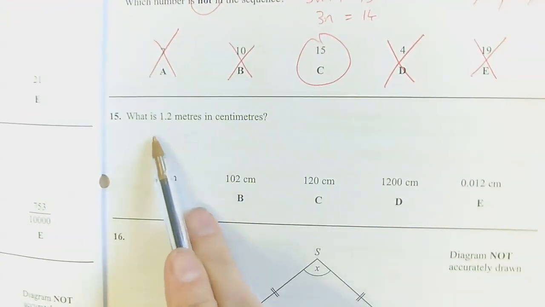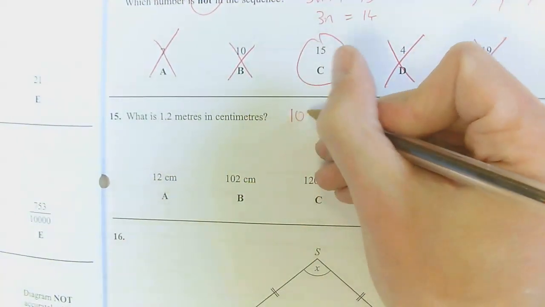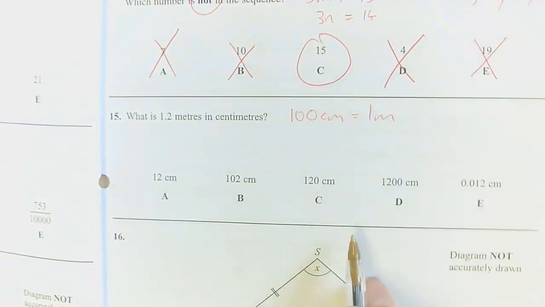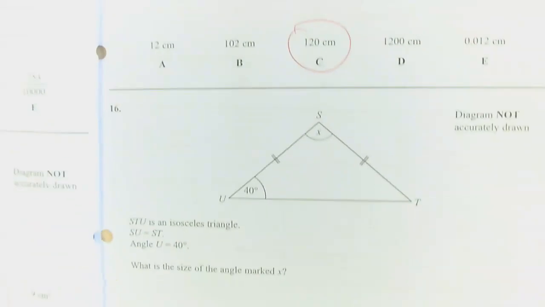Question 15. What is 1.2 meters in centimeters? Well, there are 100 centimeters in 1 meter. So there's going to be 120 centimeters in 1.2 meters.